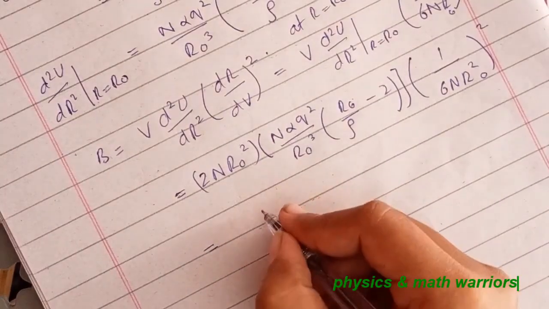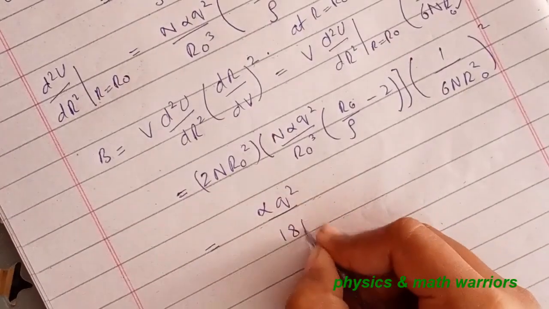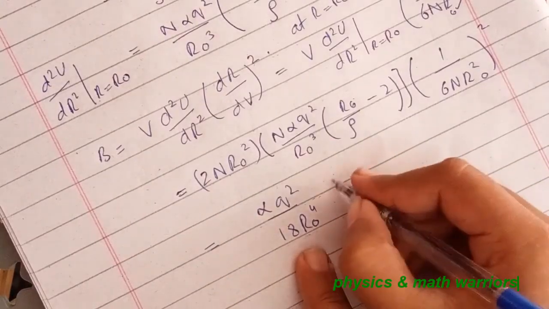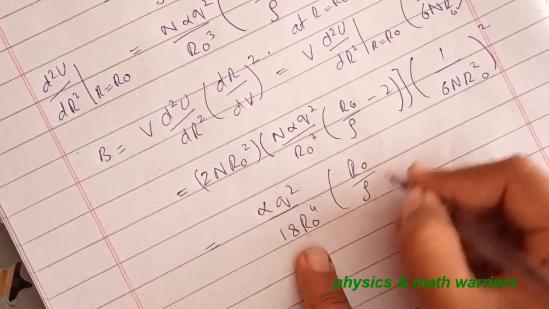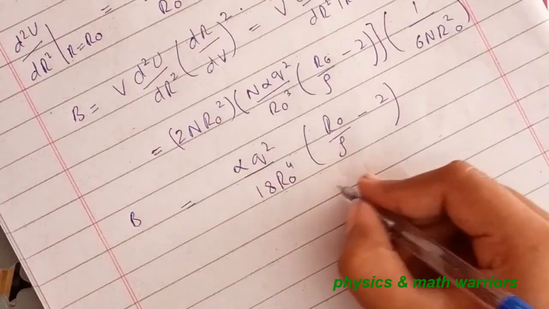After solving, this term becomes alpha q square over 18 r naught to the power 4, r naught over rho minus 2. This is the bulk modulus of the ionic crystal.